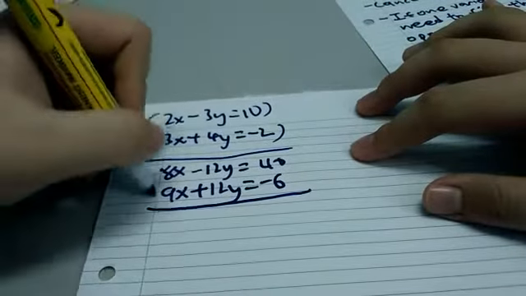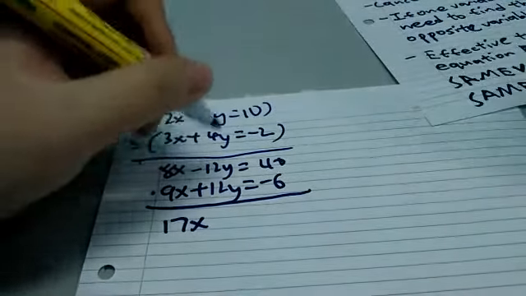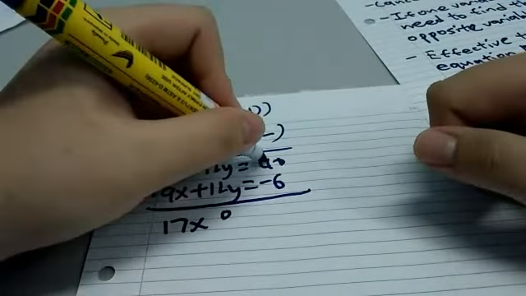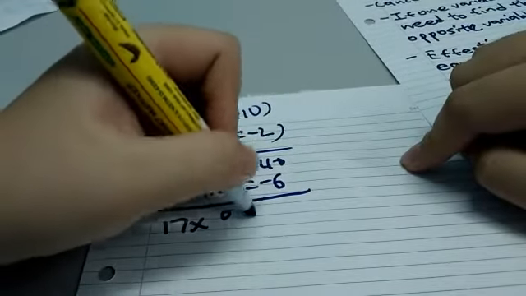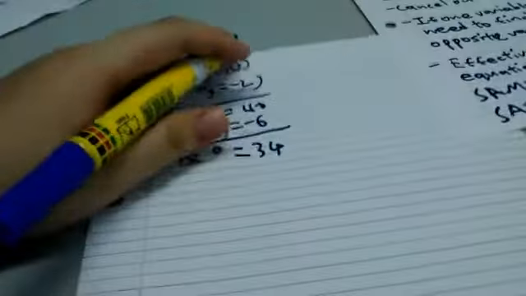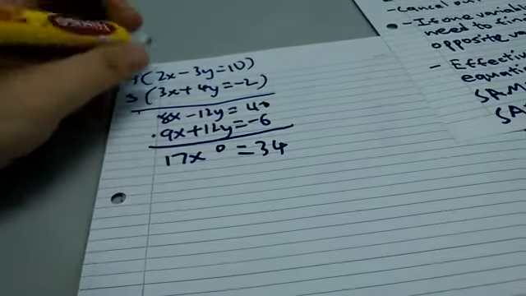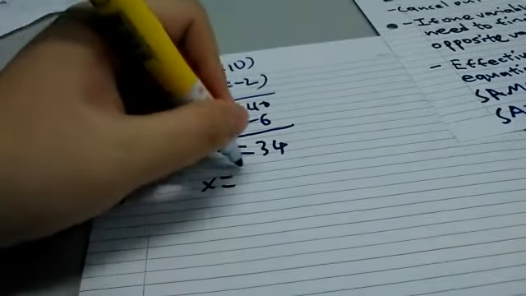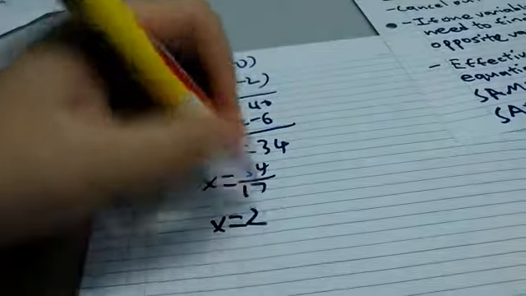Now 8x plus 9x makes 17x, negative 12y plus 12y is 0, then 40 plus negative 6 is 34. What remains is 17x equals 34, and as always x is equal to 34 over 17, so x is equal to 2.